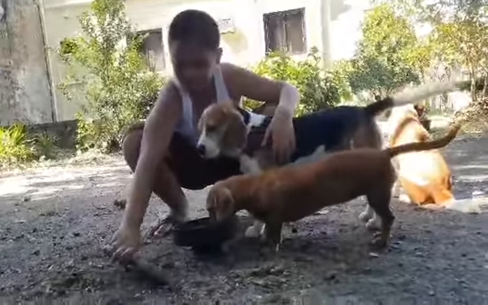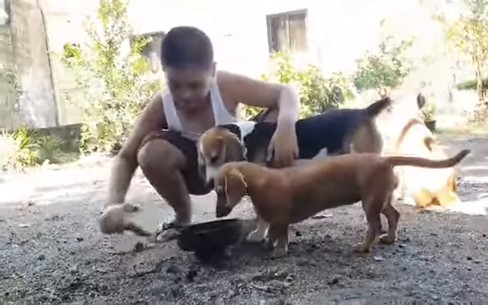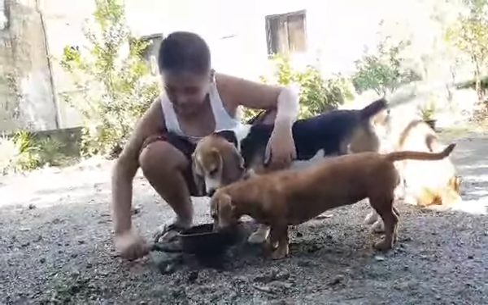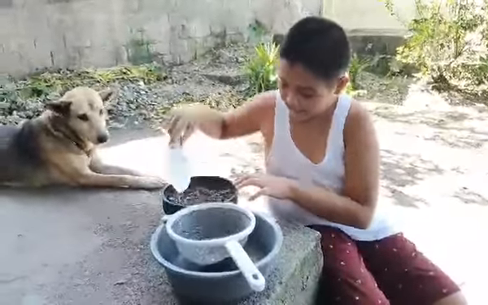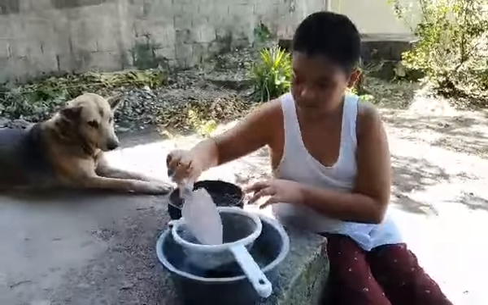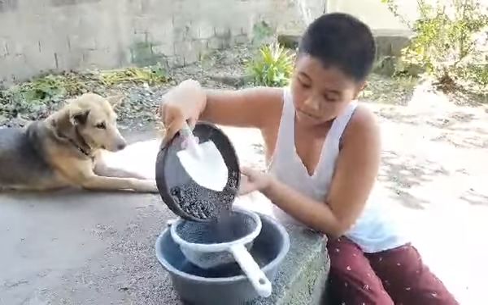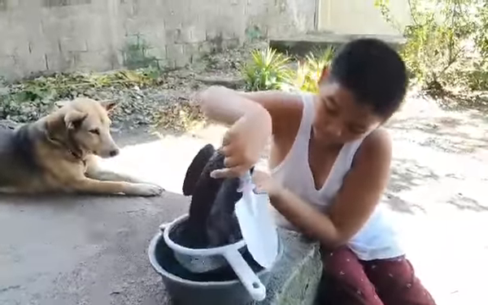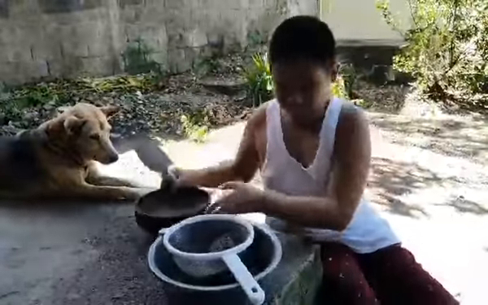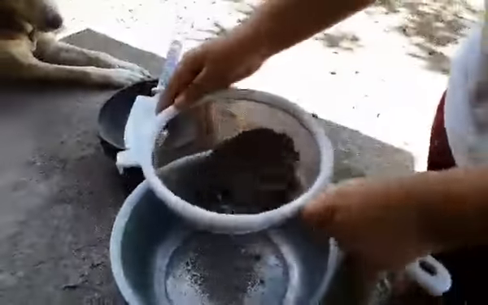For the mixture, I went to our backyard with my pet dogs and got some sand and pebbles. After getting enough mixture, I got another container and a strainer. I put on the mixture in the strainer and started sieving.